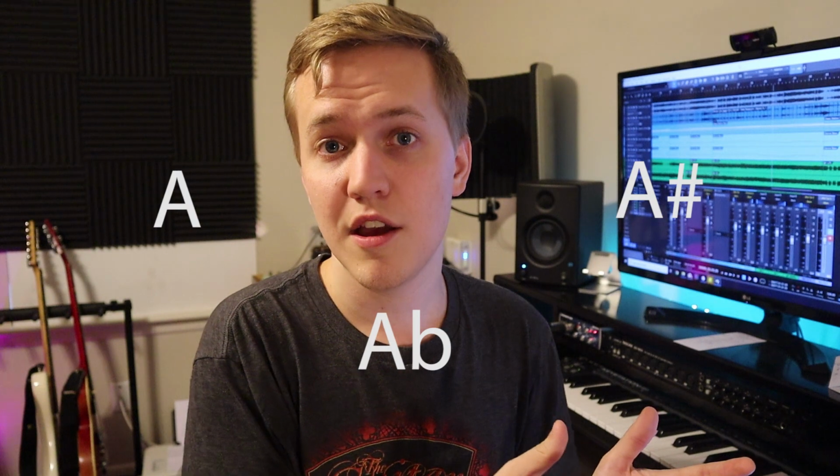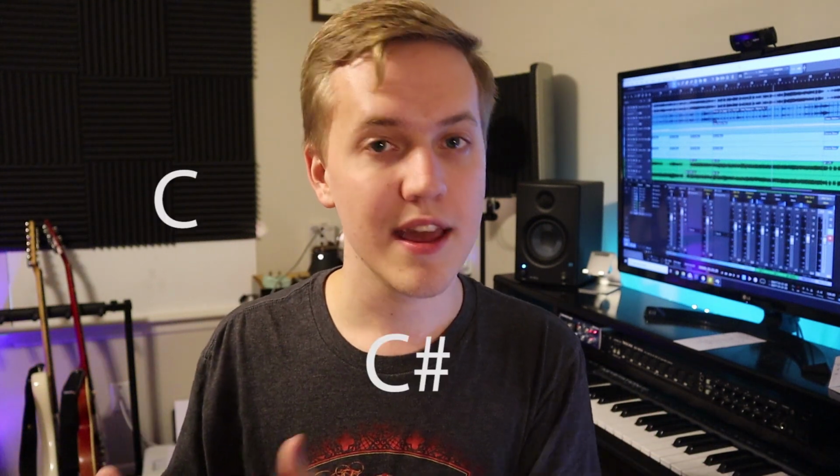This works regardless of whether you're counting up or down, even if there's accidentals in the equation. So any type of A to any type of C is still a third. Now that's great and all, but it's not very specific. You know that 3 letter names apart is a third, but we still need to narrow things down.